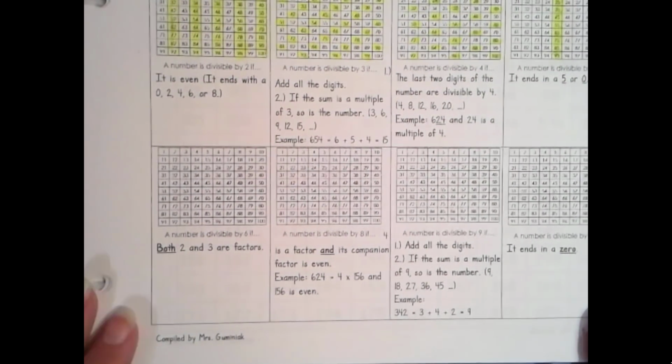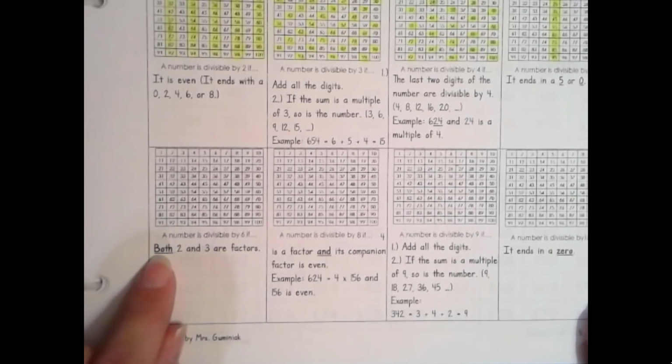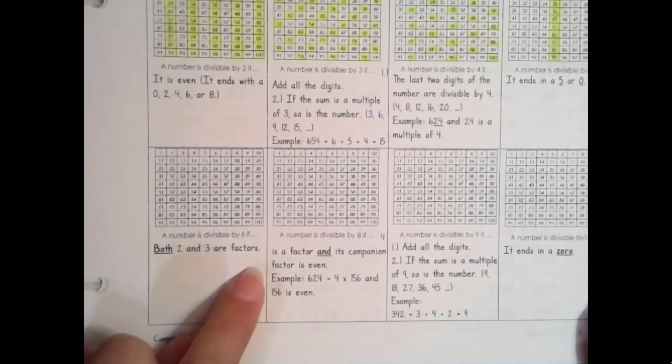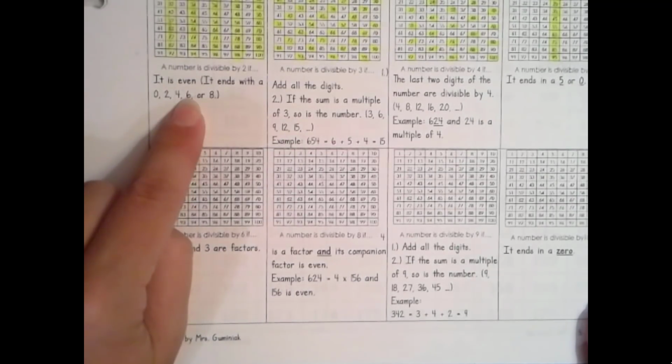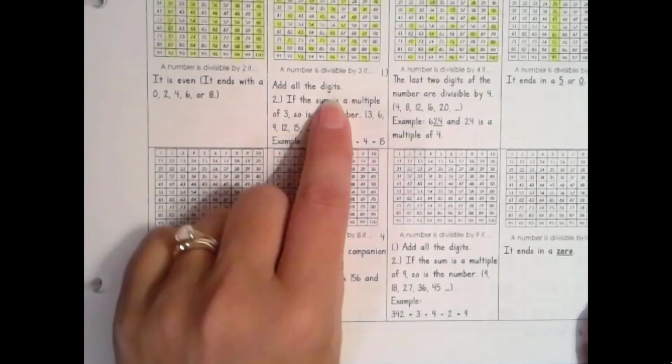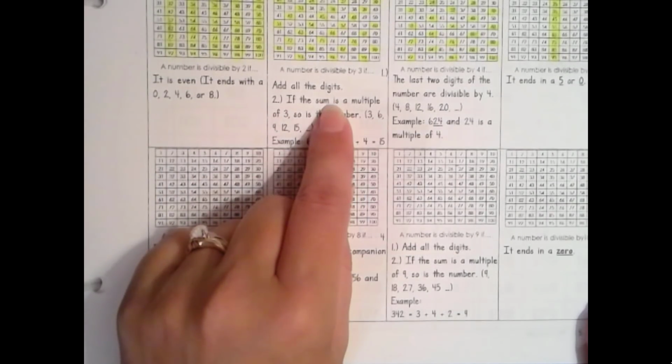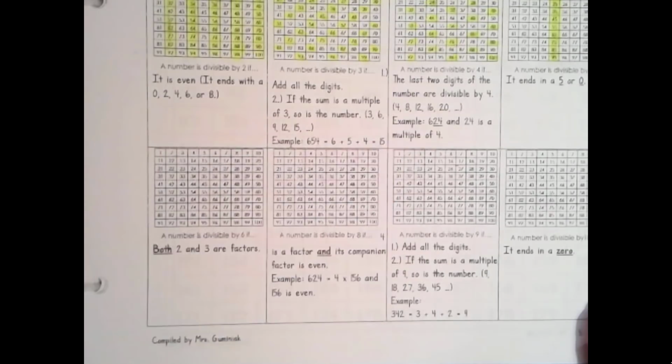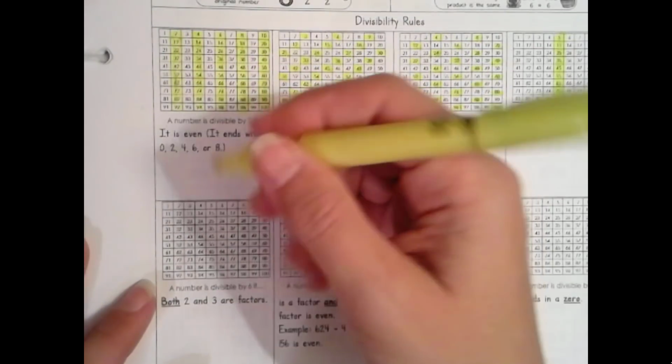Now we go on to the divisibility rule for 6, that both 2 and 3 are factors. So that means the rule for 2 has to work, they're even, and the rule for 3. If you add the digits together, that sum is a multiple of 3. Okay, so let's go ahead and highlight all of them.